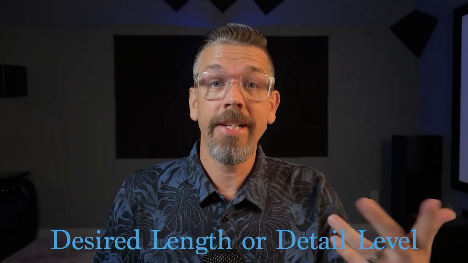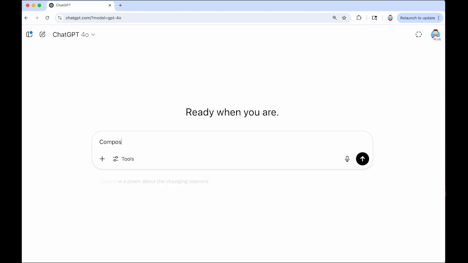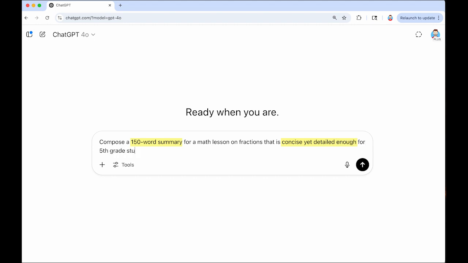All right, number 6. Set your desired length or your detail amount. Tell ChatGPT how detailed you want your answer to be. It'll avoid you getting too little of a response or getting too much of a response. Compose a 150-word summary for a math lesson on fractions that is concise yet detailed enough for 5th grade students.